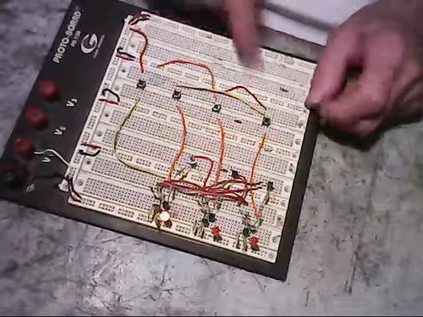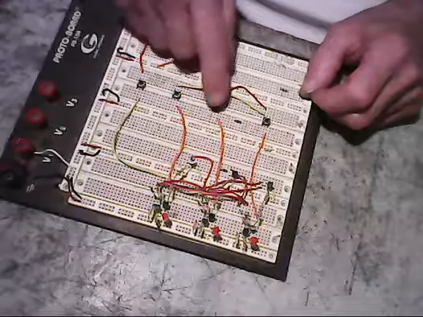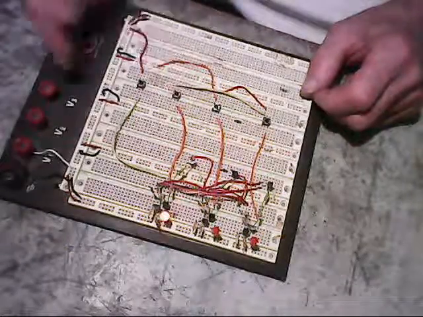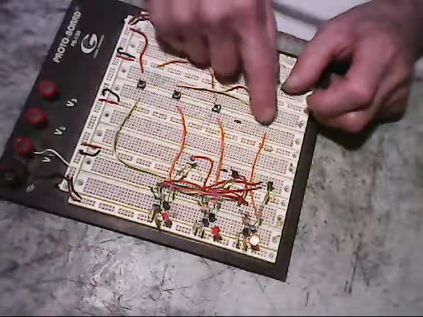And let's go ahead and check the clear. Okay, so we put this one on. Here's all clear. That goes off. Second one, all clear, goes off. Third one, all clear, goes off. Okay, so it works.